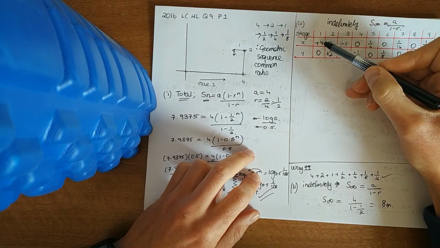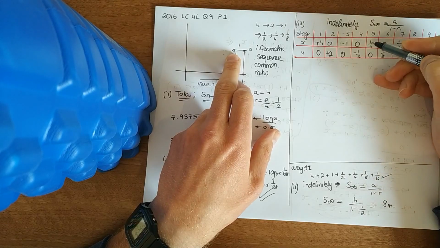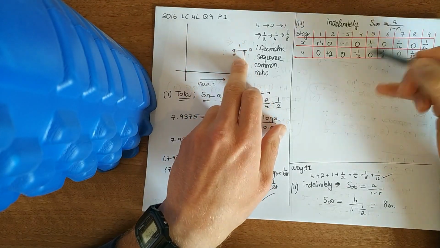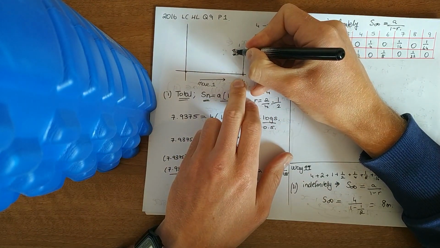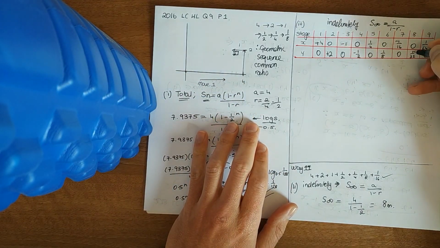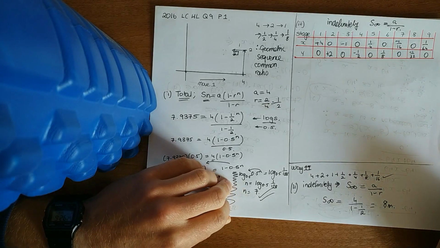And now look at our signs. Plus, plus, plus, plus, minus, minus, plus, plus. So plus, plus, minus, minus. Goes left or right now. Plus, plus. And it's going to go minus, minus. So plus, plus, minus, minus, plus, plus, minus, minus, plus. Took a wee bit of work at.